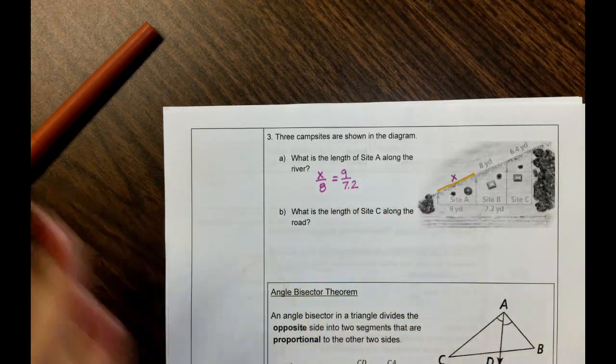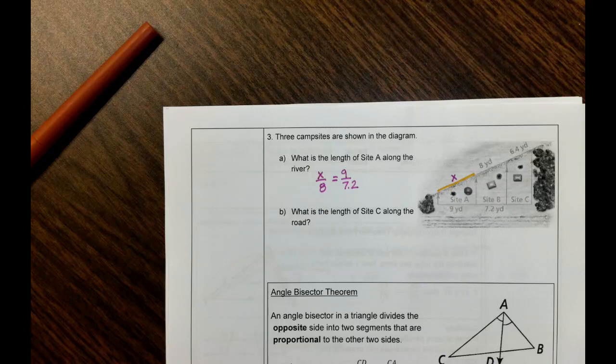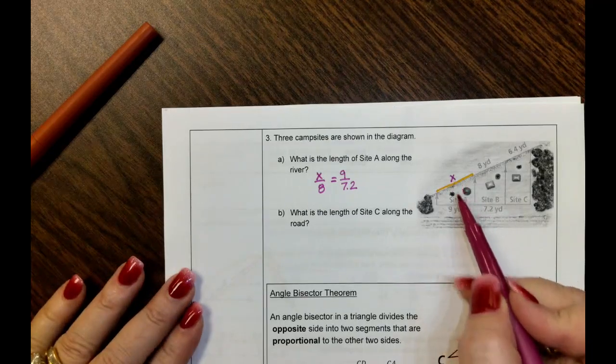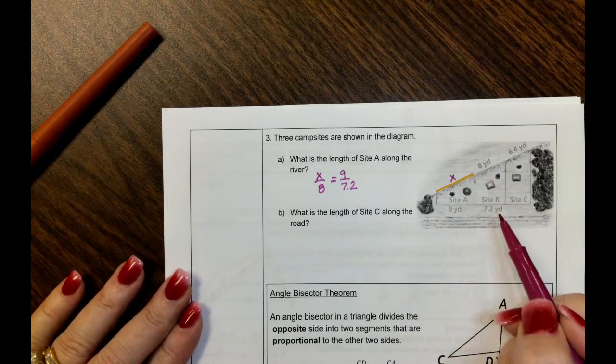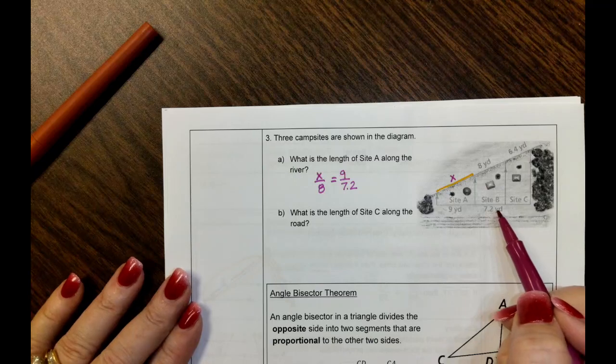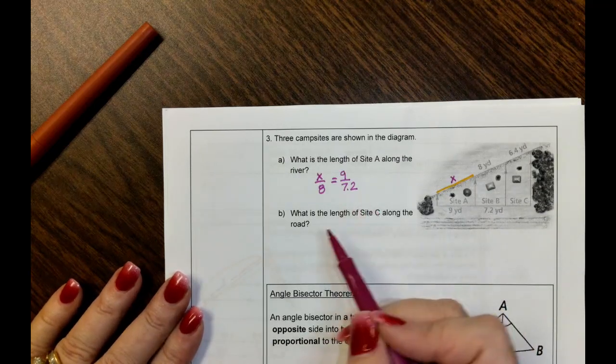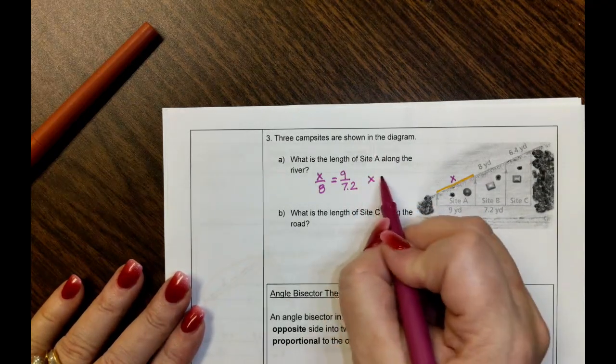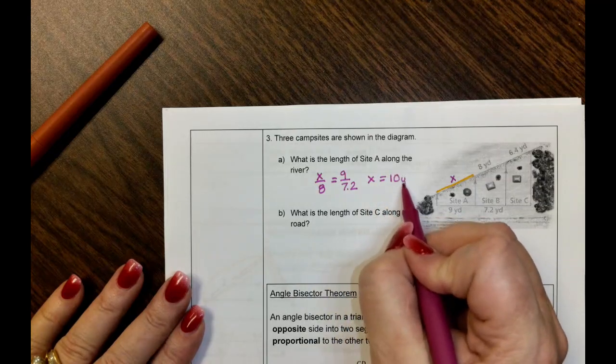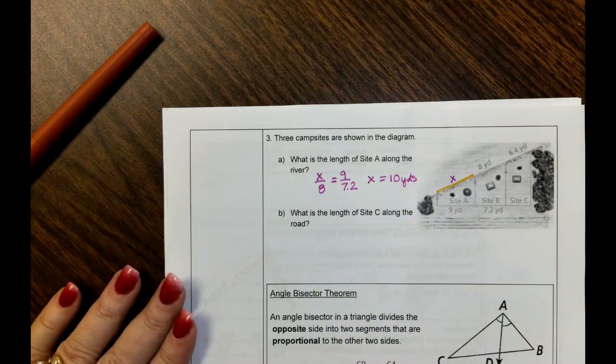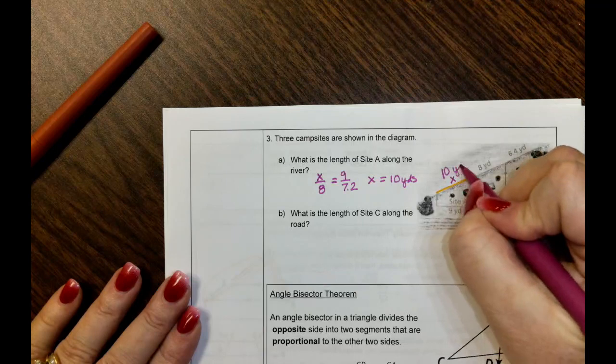Just go in the same order. Whatever you do, go in the same order. You could also do x over 9 equals 8 over 7.2. That also works. Okay, cross multiply, and you get that x is equal to 10 yards. So x is equal to 10 yards.